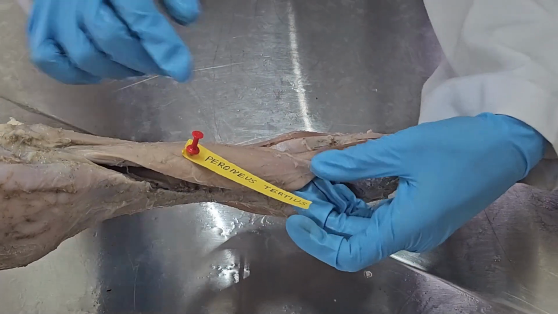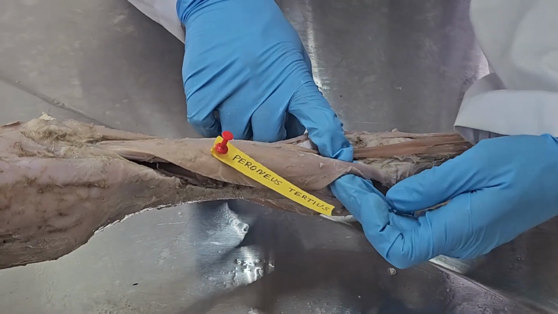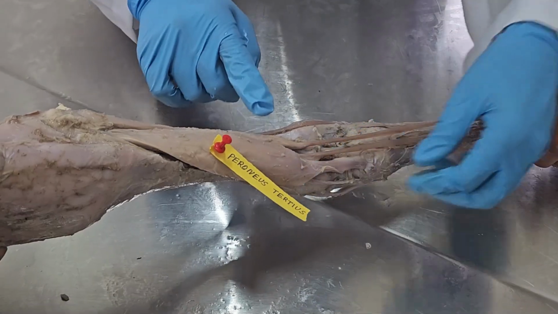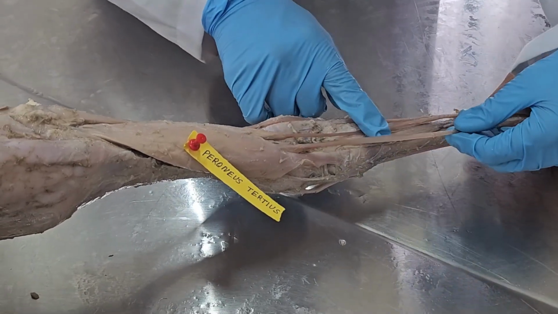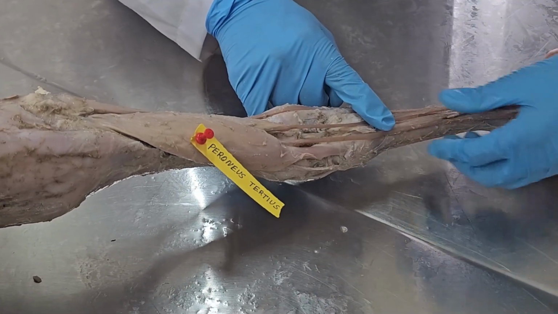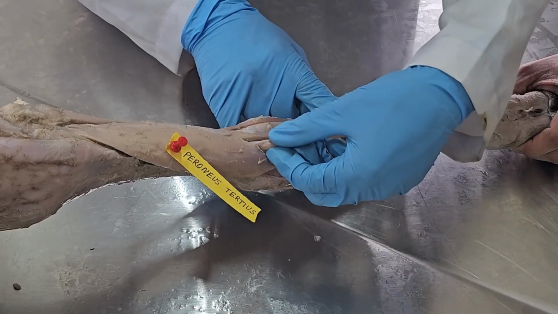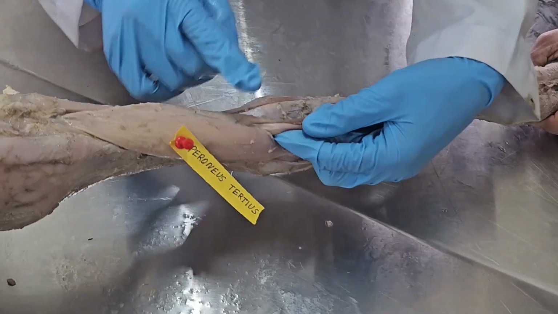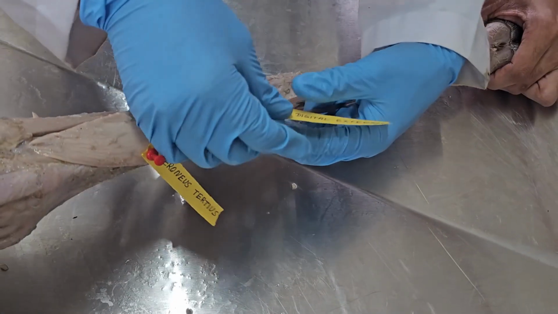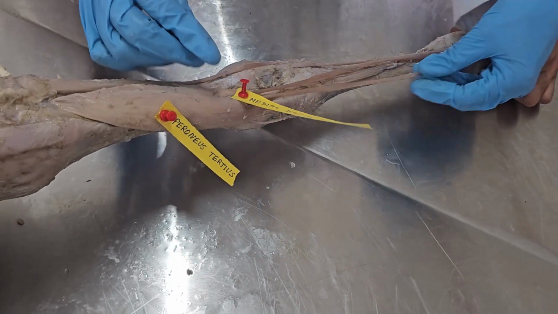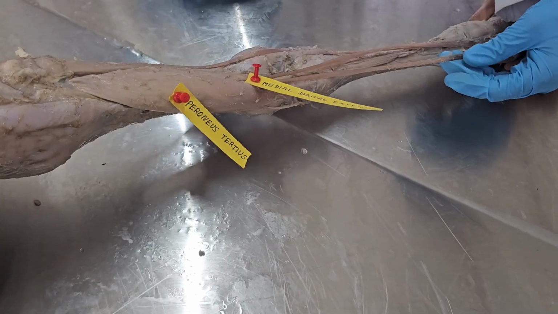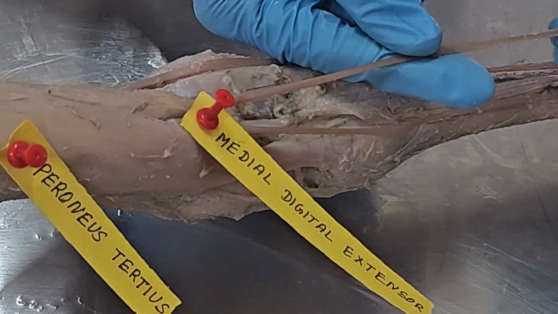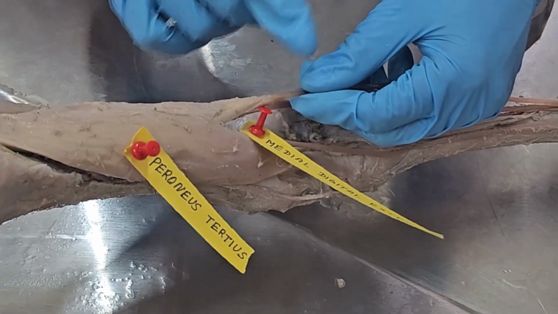So this muscle is the peroneus tertius muscle. You can see its tendon inserting here. Next, this part, you can see this muscle. This is the medial digital extensor muscle. This is the tendon of the medial digital extensor, and this one is the tendon of the common digital extensor.